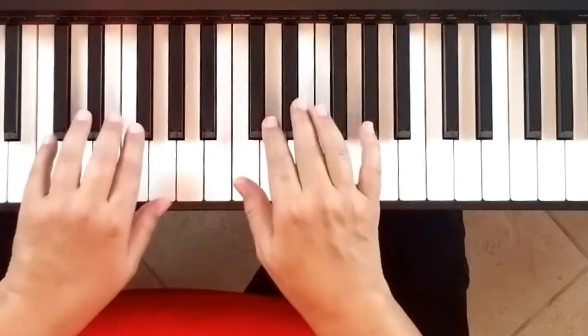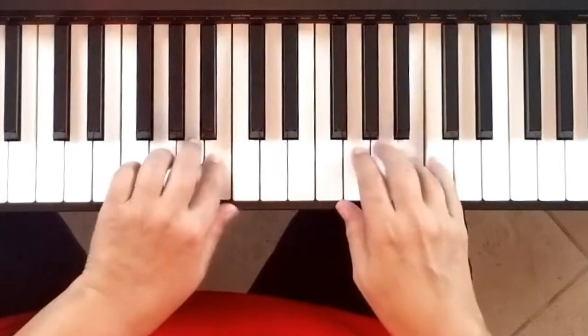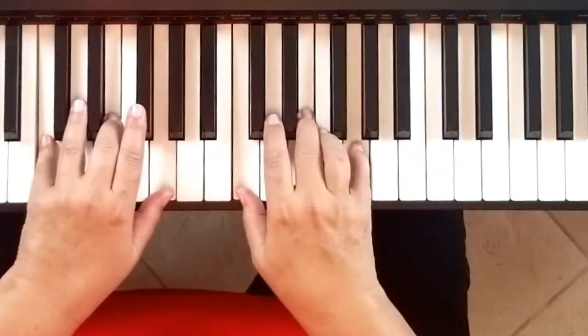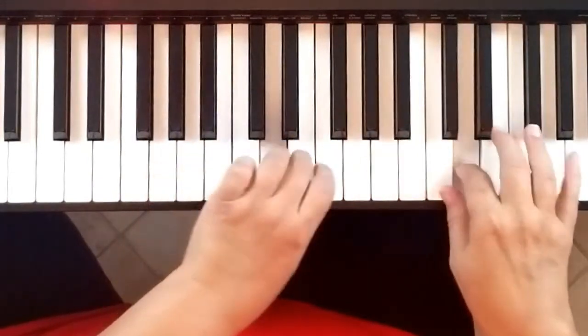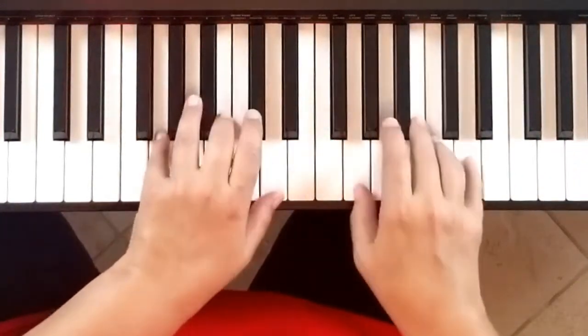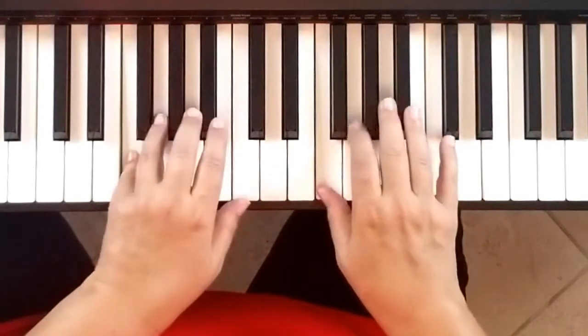Let's hear what that sounds like. Let's start with C. Let's do G scale. Let's try F as well.